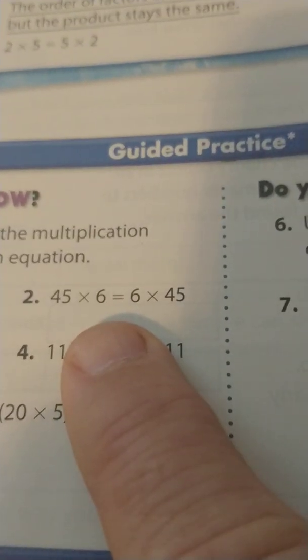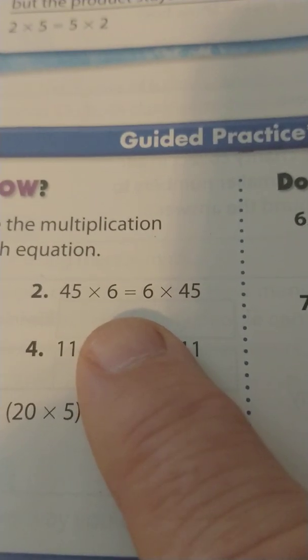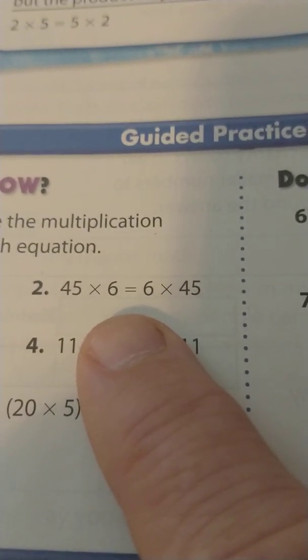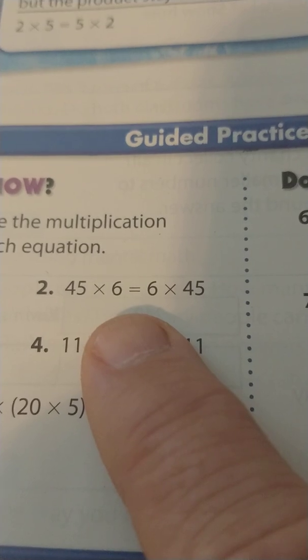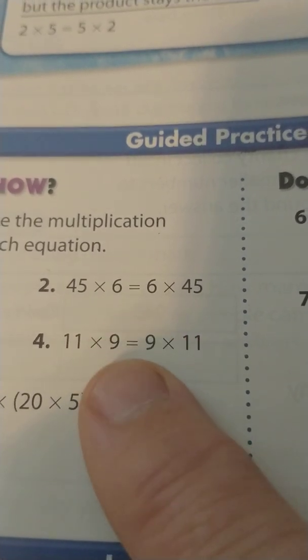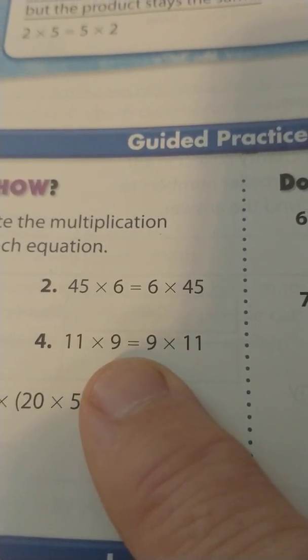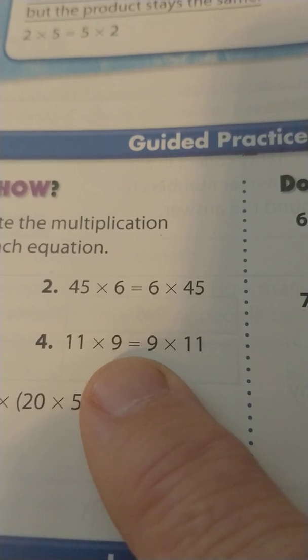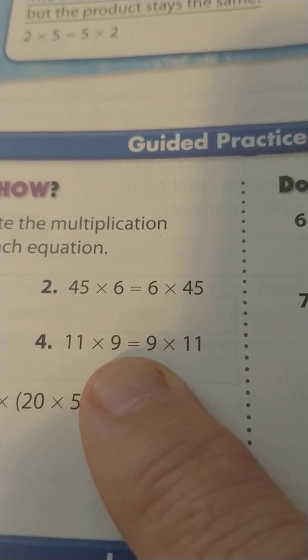Number 2, 45 times 6 equals 6 times 45. They changed the order around. The numbers commuted. That is the commutative property of addition. Here, they changed the order around. That is the commutative property of addition.